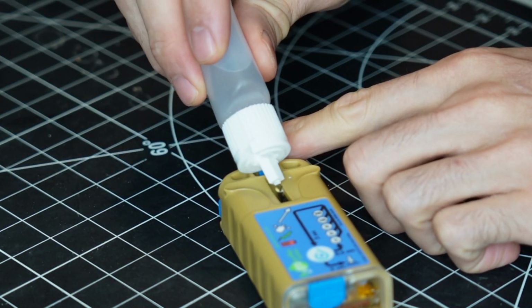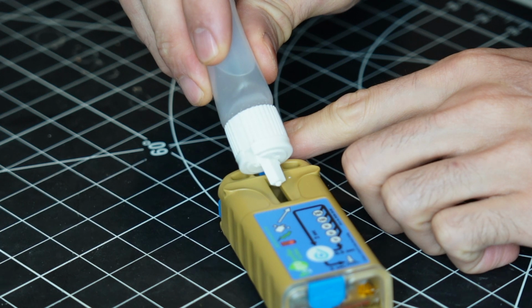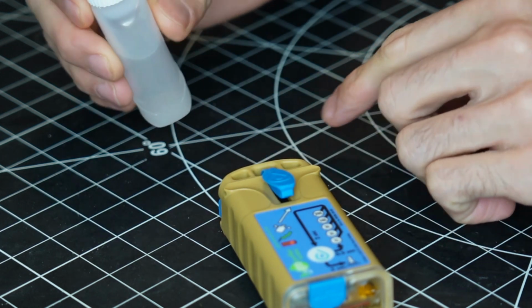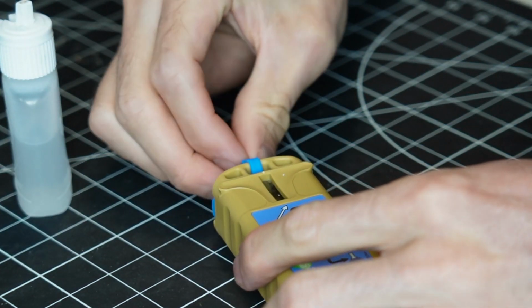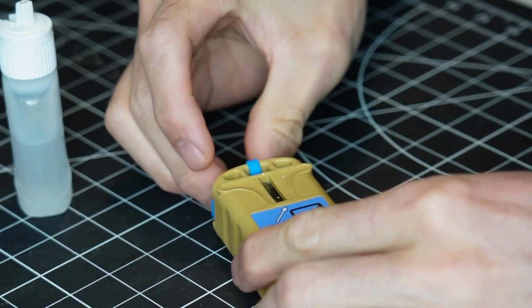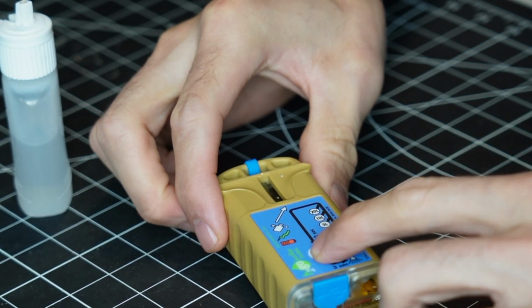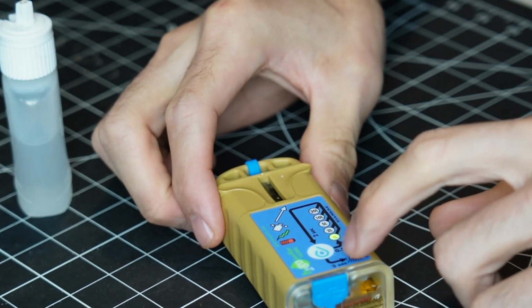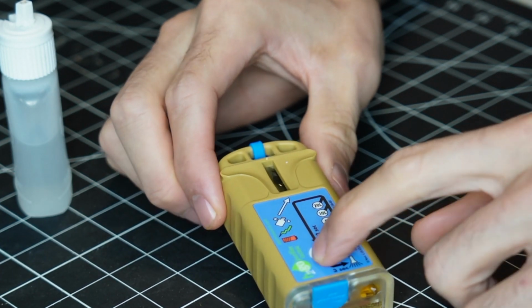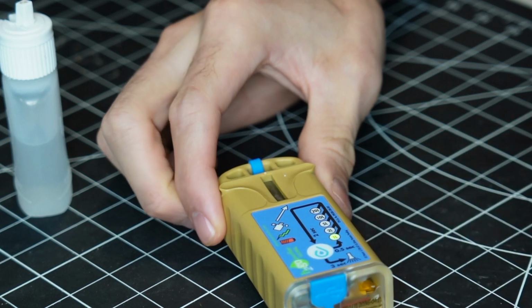So I'll fill this chamber up. There you go. And then I think I hold this just for 5 seconds. And there you go. There's 1 liter. And then you hold it for 2 seconds. 1, 2. It activates.